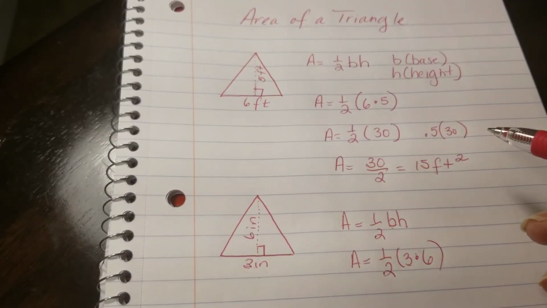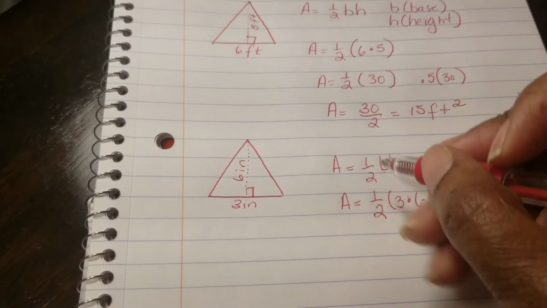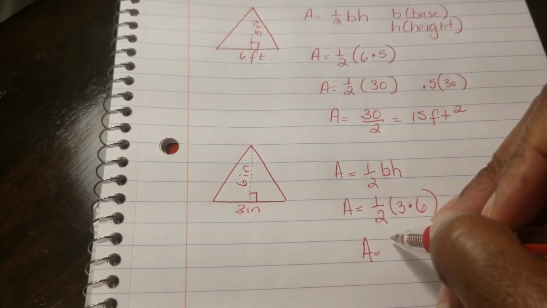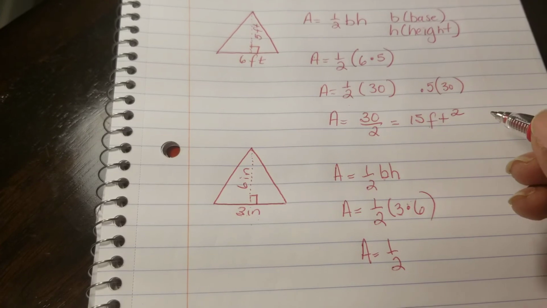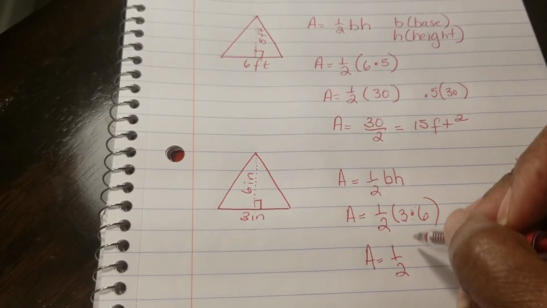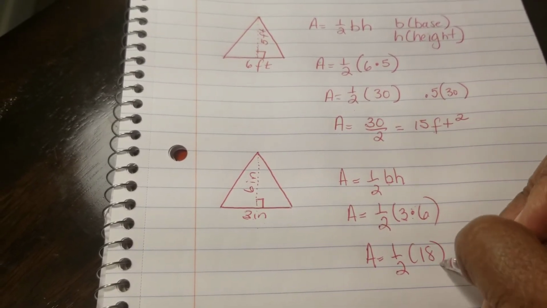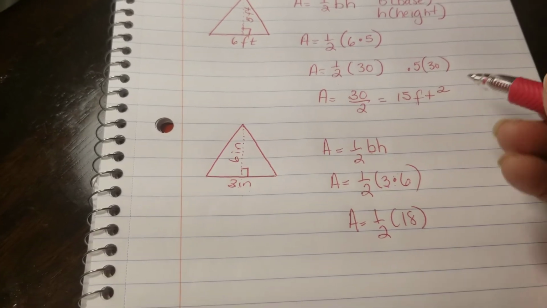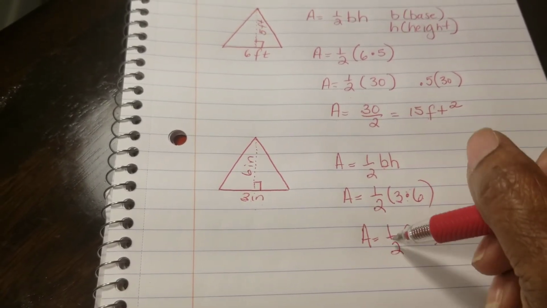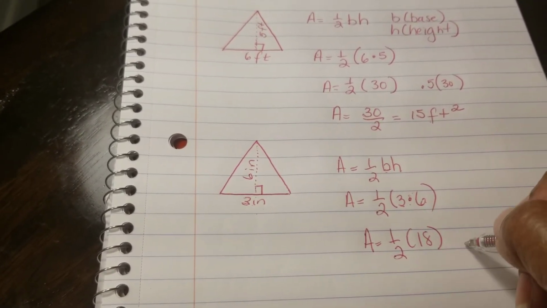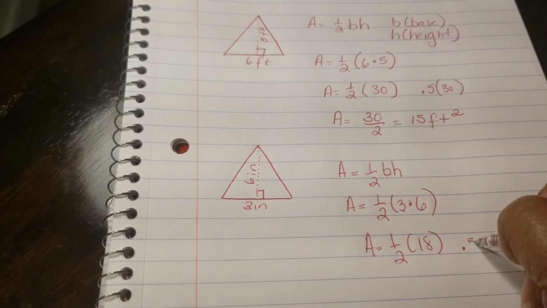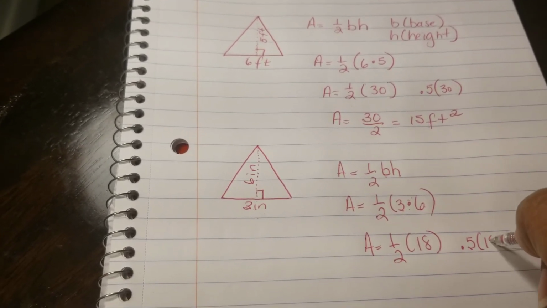Okay, now I'm going to keep on going down. So rewriting, A equals 1/2 times 3 times 6, which is going to give me what? 18. And in your calculator, like I said, you can always convert that 1/2 into a decimal, which is 0.5. 0.5 times 18.